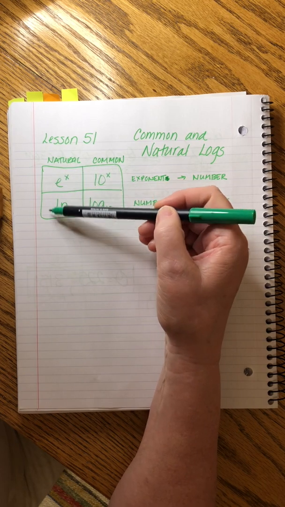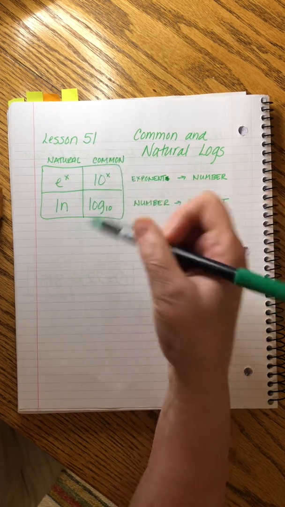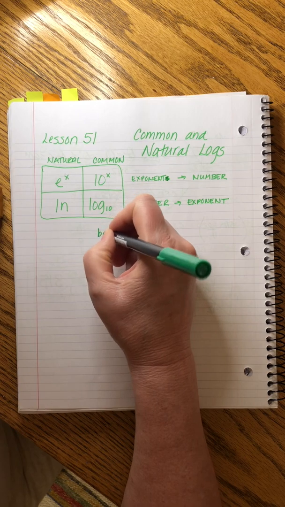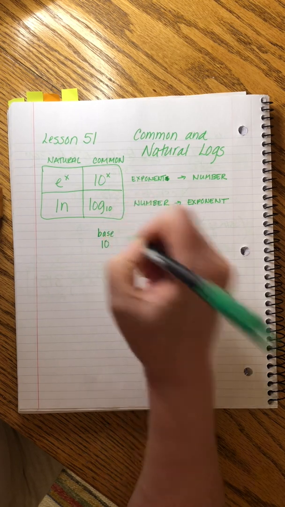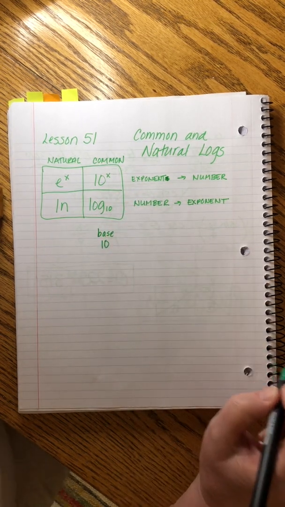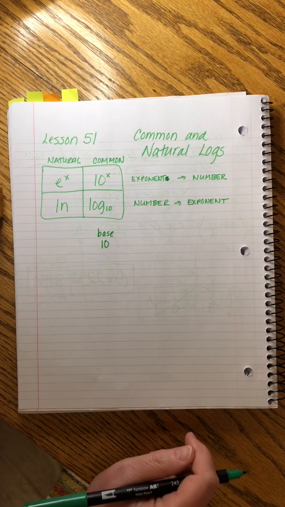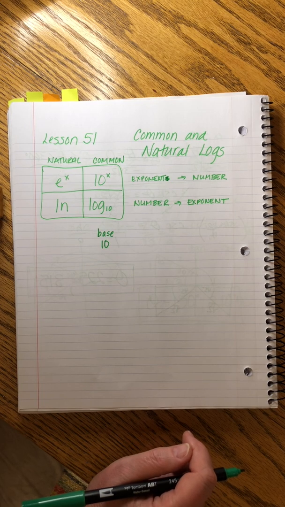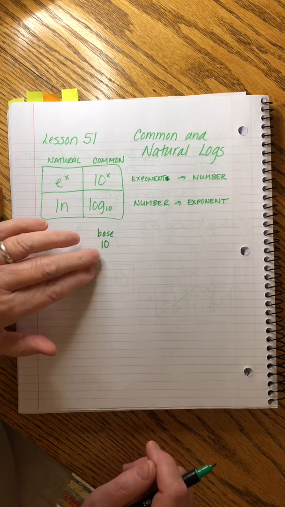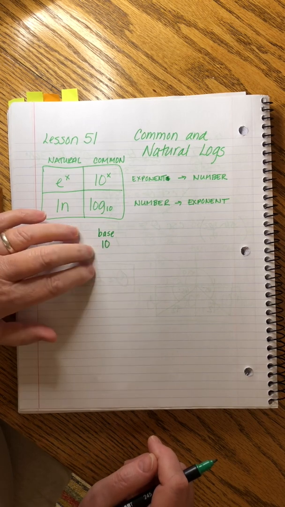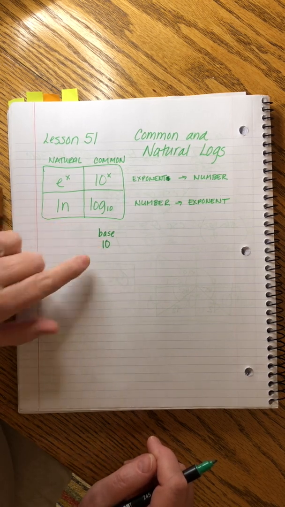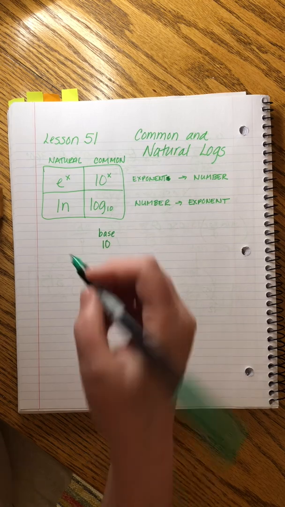We have natural logs and we have common logs. The common log means that it's a base of 10, all right? It's commonly used in the old days when slide rules were the way that we did complex calculations. So base 10 was what was used in the old days.